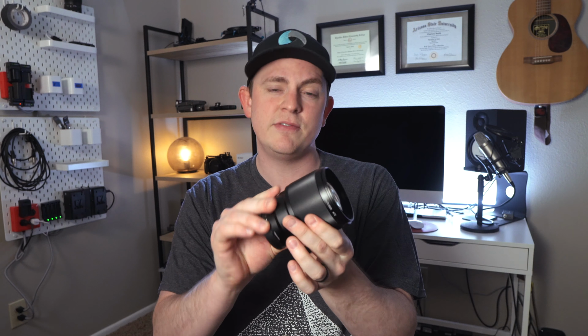The lens doesn't have any optical image stabilization, so if you rely on something like that, you're definitely going to need to get it from the camera side. It's very tack sharp. I haven't had any issues with it being soft, and it has a great minimum focus distance of 2.6 feet, so you can get really close up on your subject.